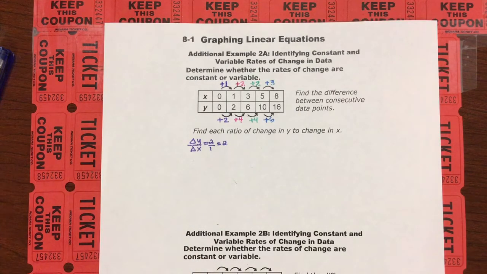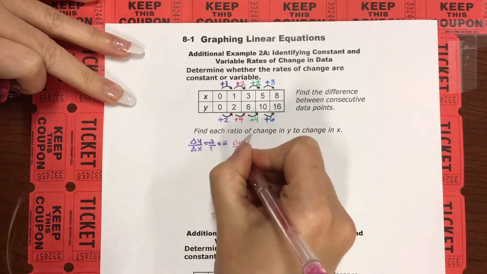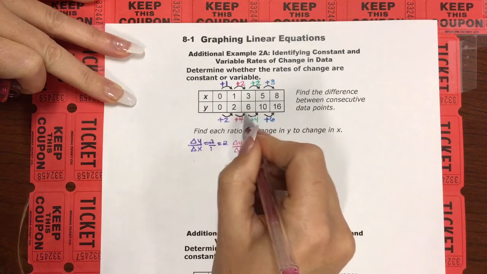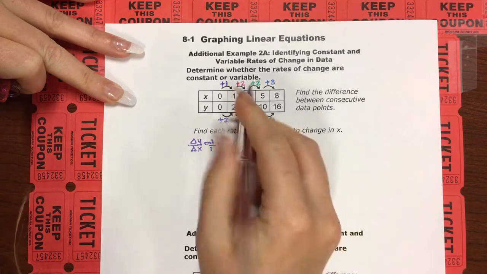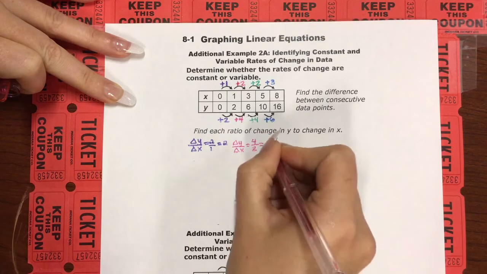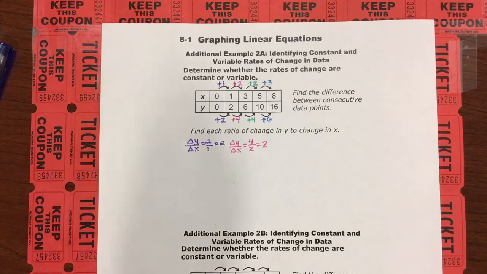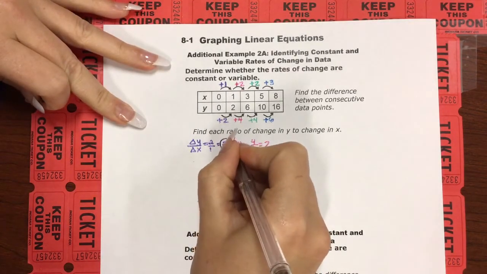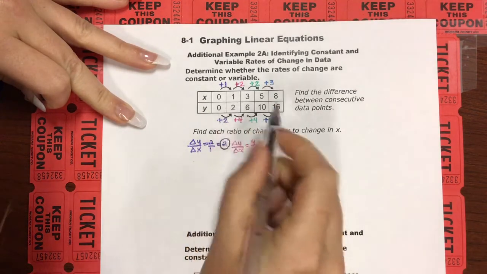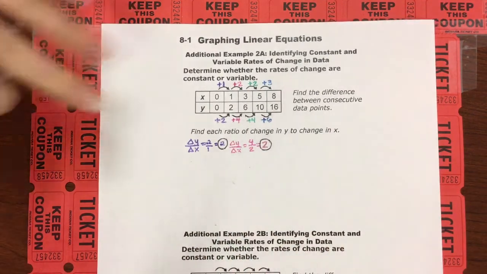Okay, let's look at the next two. The rate of change is the change in y over the change in x. And the change in the y variable from these 2 points is 4 over the change in x is 2. And what's 4 divided by 2? That is equal to 2. Now look at that. Isn't that interesting? This rate of change is 2, and also this rate of change is also 2, even though it doesn't appear like the rate of change is the same. But in actuality, these are the same.